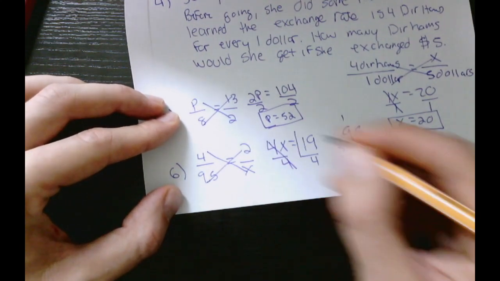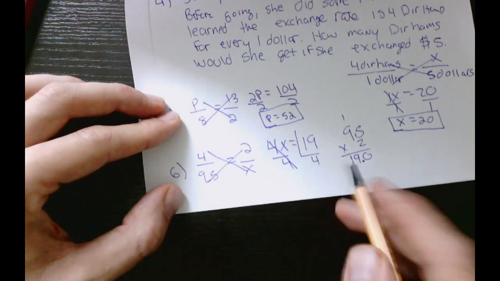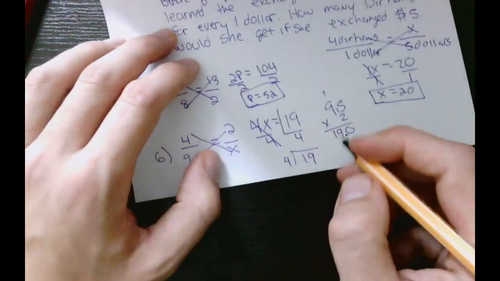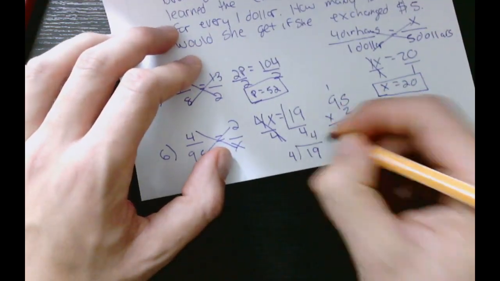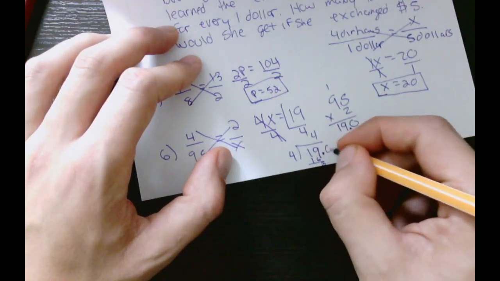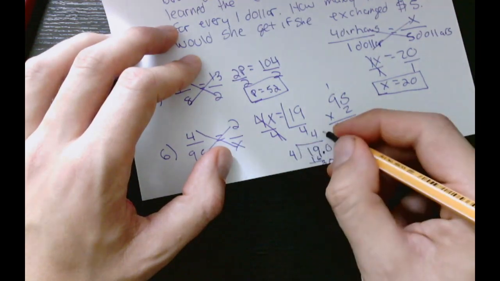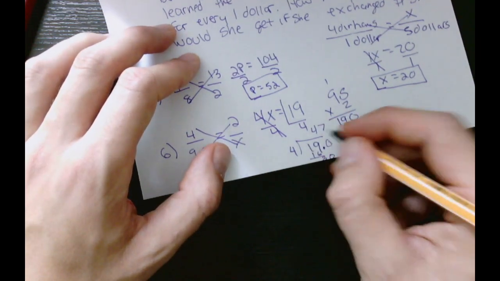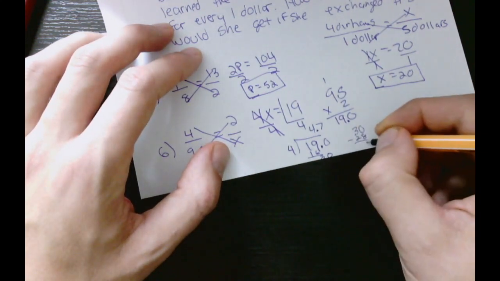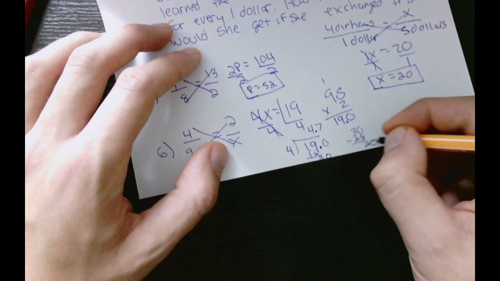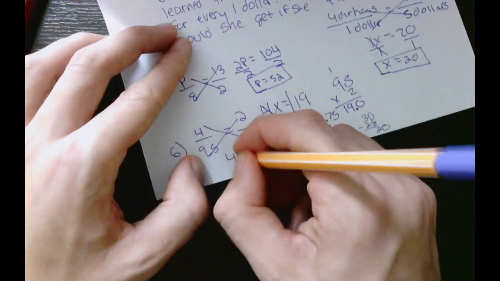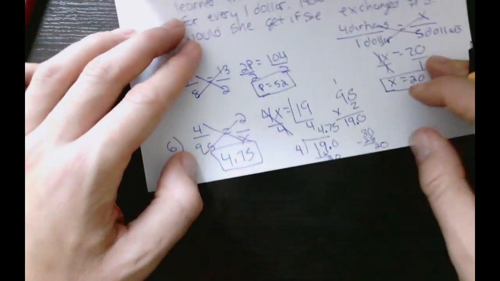Okay, so I know, let's see, the number on the outside of the bracket is 4. So I give myself enough space here. Let's see, so if this goes in there 4 times, I get 16. 3. Add a 0. 4 times 7 is 28. Then we have 30 minus 28, which is 2. Add a 0. And so we get 4.75. So answer is 4.75.